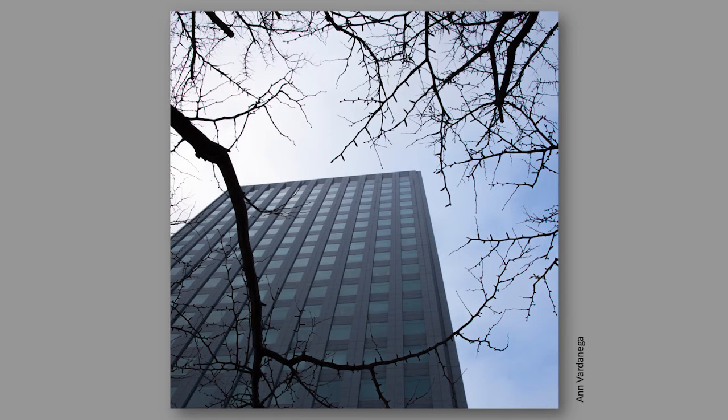In this photograph, the trees become not only a natural frame, but also play the part as a contrast to the subject, the high-rise building.